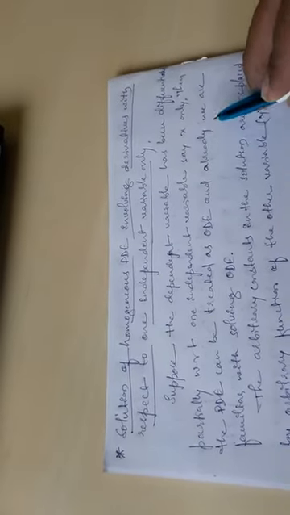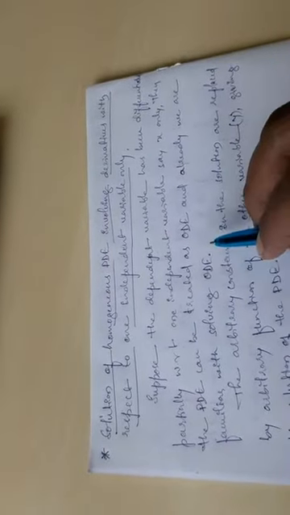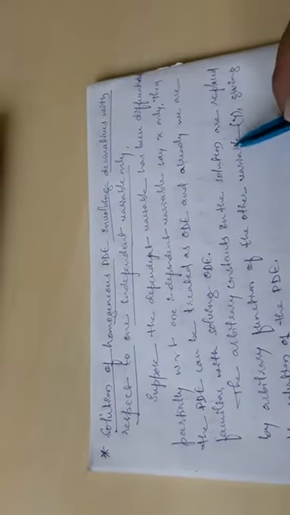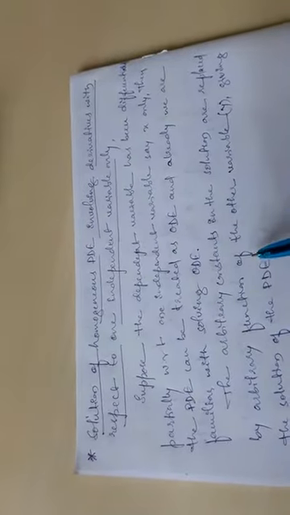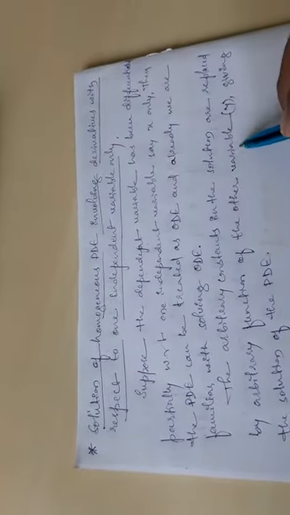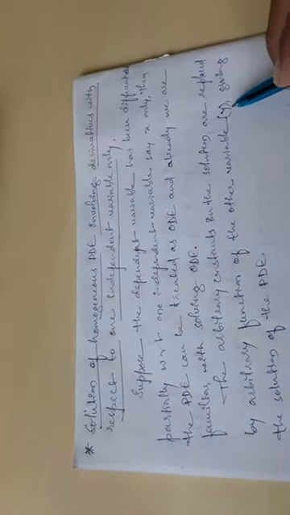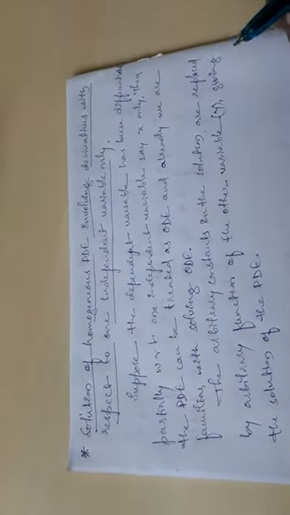And we already know how to solve the ODE, we are familiar with solving ODE. The arbitrary constants in the solution are replaced by arbitrary functions of the other variable, you can say y, giving the solution of the PDE. Consider an example.